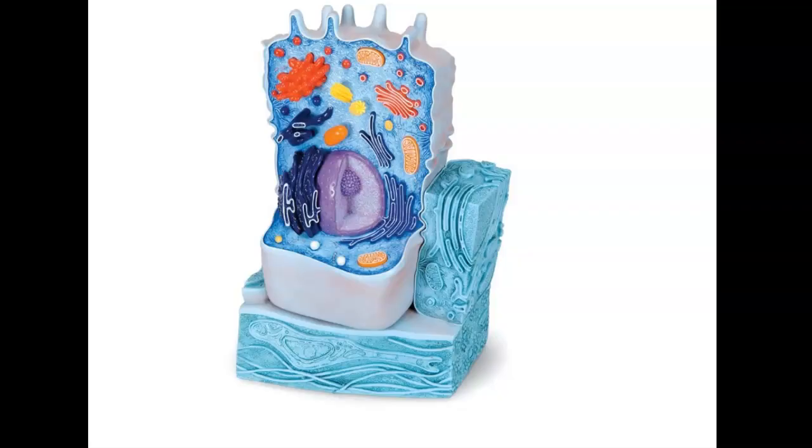So I look at the lysosomes and the peroxisomes like a bottle of Clorox that you clean up your kitchen with. It contains these digestive enzymes, or bleach or whatever in your kitchen, to help clean up. And that's what the peroxisomes and the lysosomes do. They help clean up.